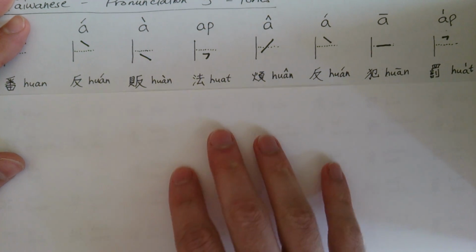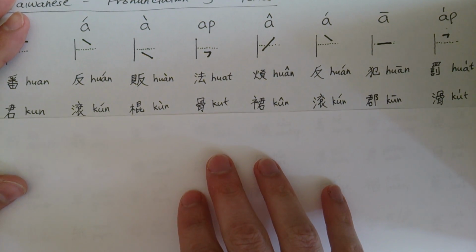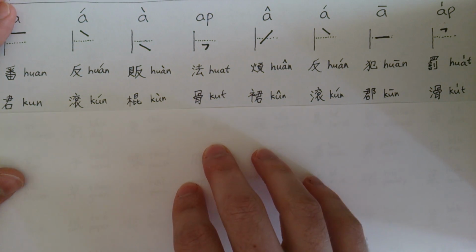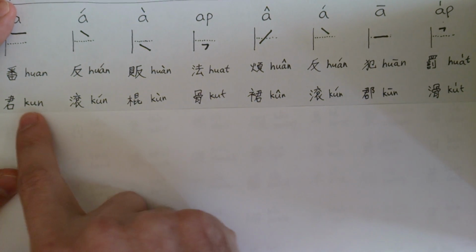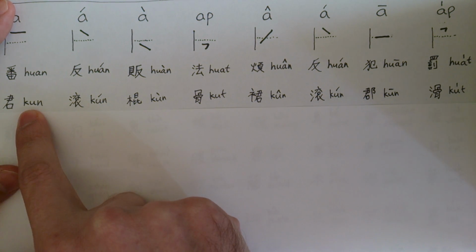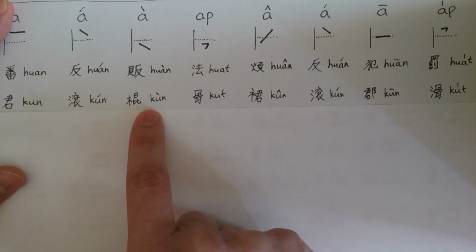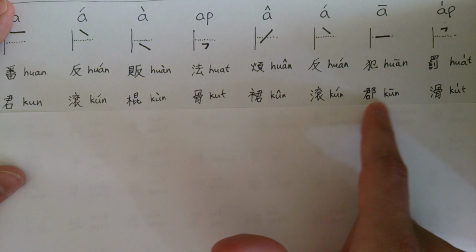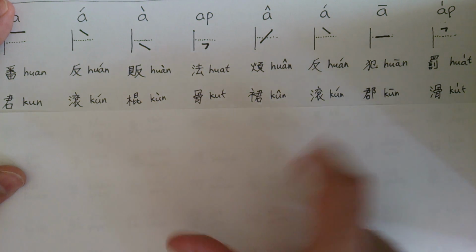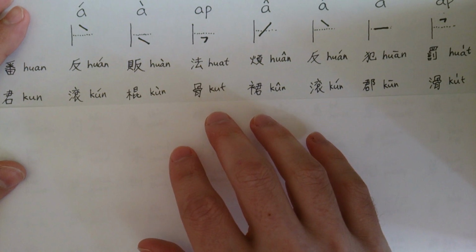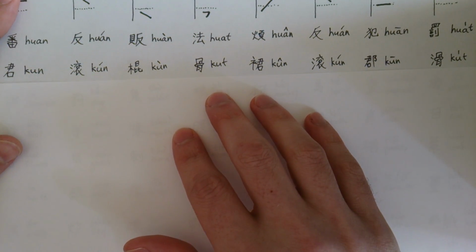All right. Now I'll do one more, just practicing the sounds again. So again, don't worry about the meanings for this one. We're just going to read the tones. So remember, the K is not a K sound, it's a G sound from our lesson 1 initials. So here we have gun, gun, gun, gut, gun, gun, gun, gut. Okay, and you can go ahead and practice that as you need. Just pause the video and go by yourself.